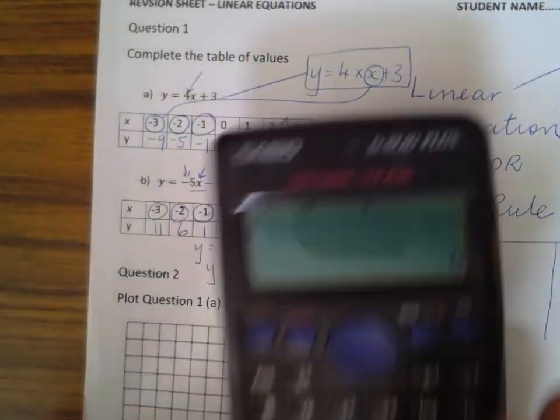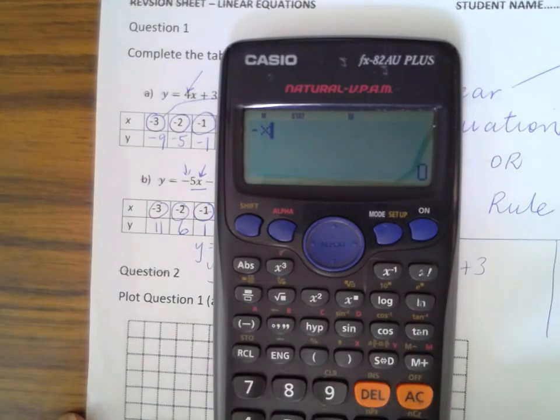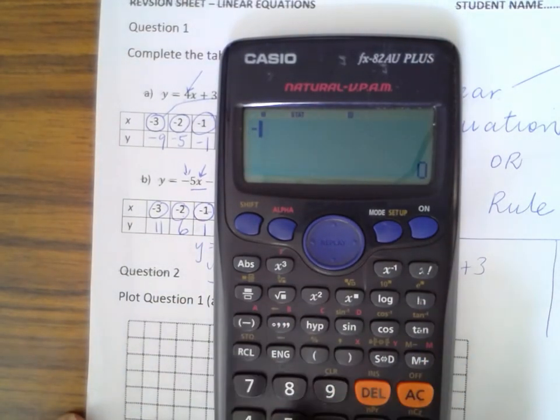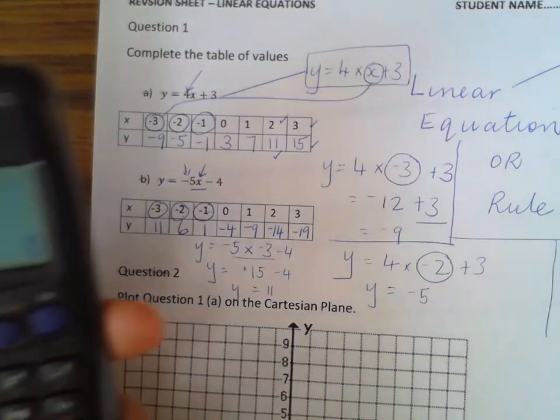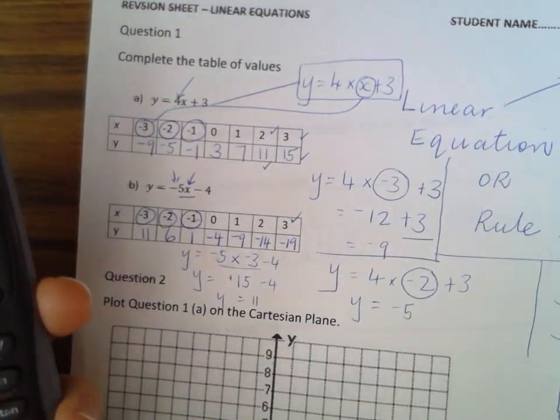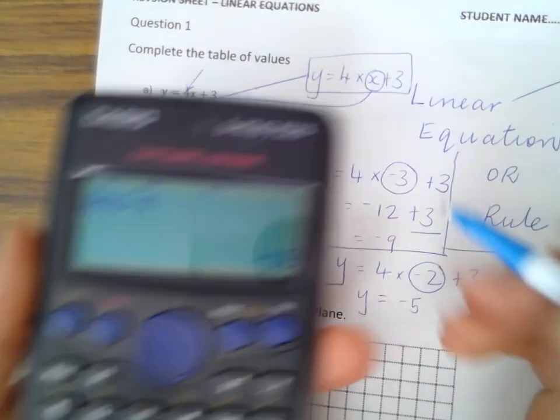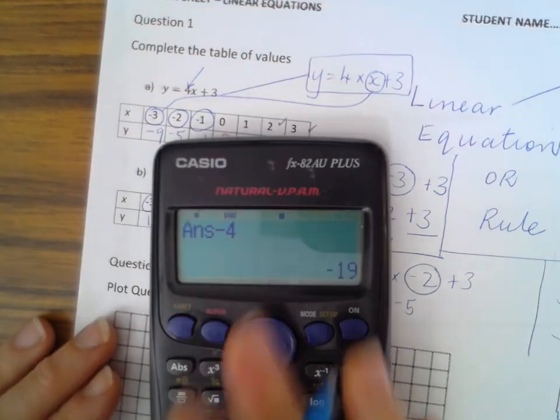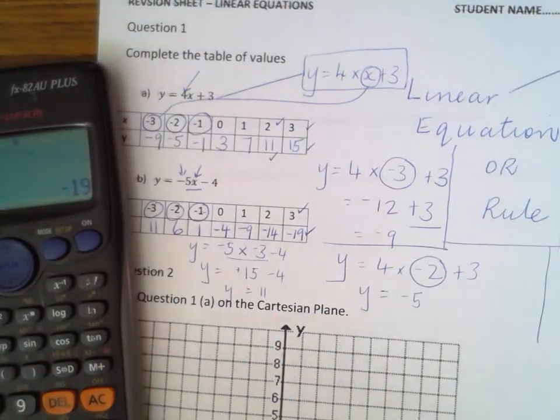So let's go negative 5 multiplied by, let's go 3. Let's check on this one, take away 4 equals negative 19. So take the time to check a pair on your calculator before you move on.